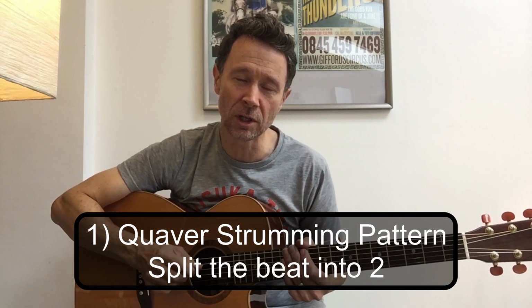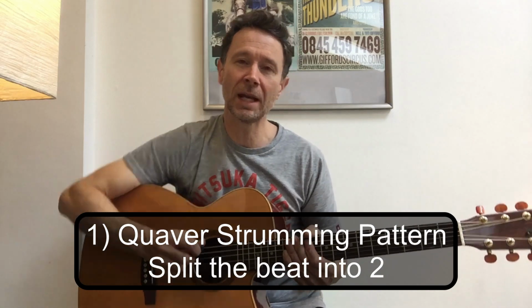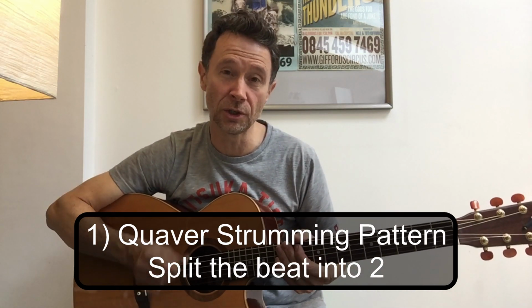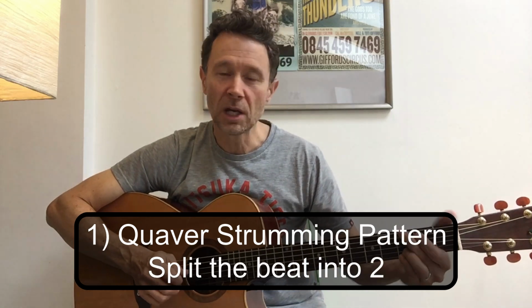Now the first pattern we're going to look at is the quaver strum pattern. You use quavers and you split the beat into 2 when the song is faster. So songs like Come As You Are by Nirvana, Brown Eyed Girl by Van Morrison, and also Stand By Me by Ben E. King. So check out those songs. The speed of those songs is pretty much like 1, 2, 3, 4, 1, 2, 3, 4. And when we do our strum pattern, we're just going to split the beat into 2. 1 and 2 and 3 and 4 and, 1 and 2 and 3 and 4 and, okay?